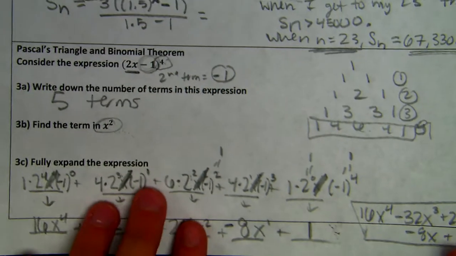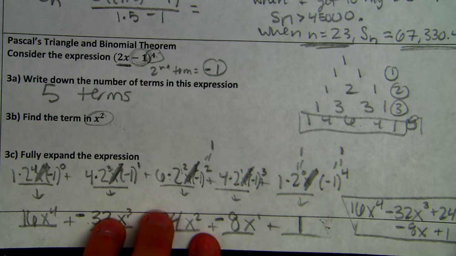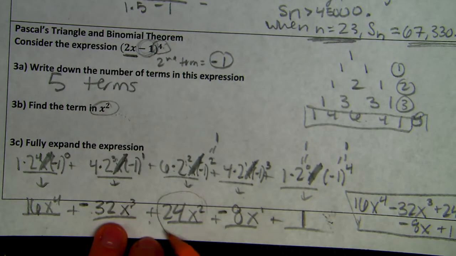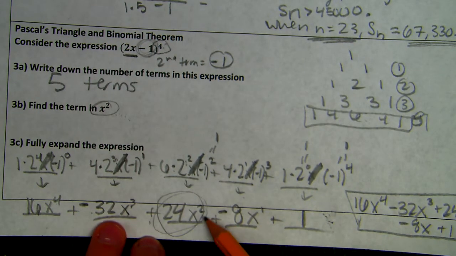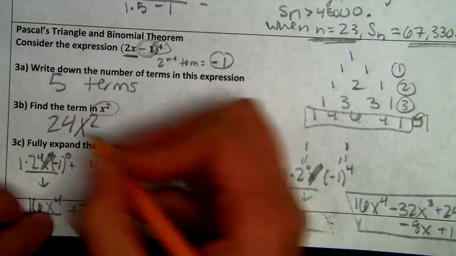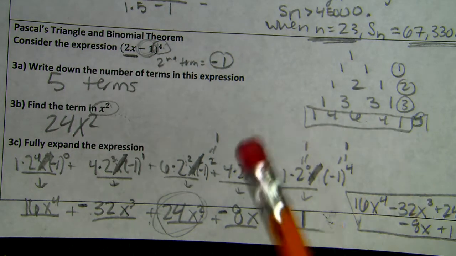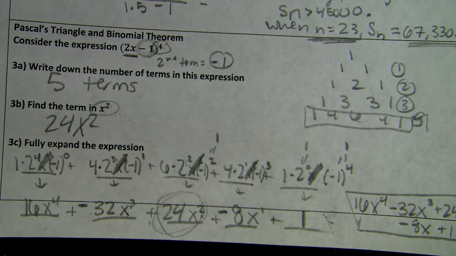So now let's go back to 3b. It says find the term in x squared. I'm going to look down here. This is my x to the second term because it has an x to the second in it. So I'm just going to write it up here. My x to the second term is 24x to the second. That's one of those where I actually would really like seeing that, and if it didn't even ask us to fully expand the expression, we could literally just write x to the second, and that means it would be good to go. So again, we just finished the backside of the homework.